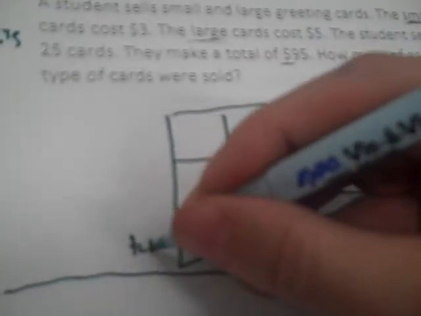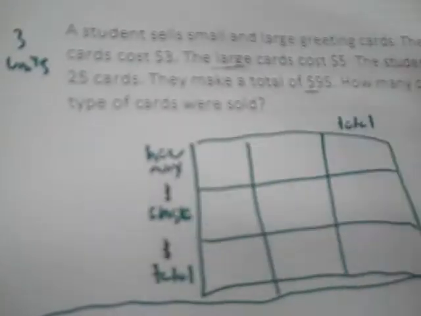Remember how you label these: total, how many, and single. Now you want to put your money label on top of single and on top of total. And then the other 2 units, the small and the large, go up here.